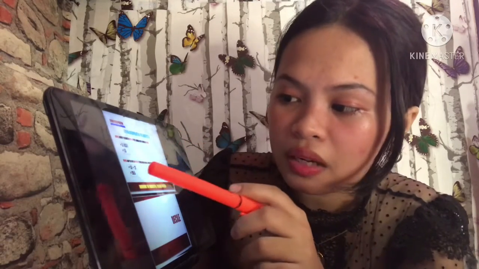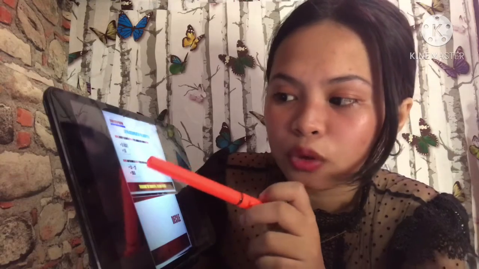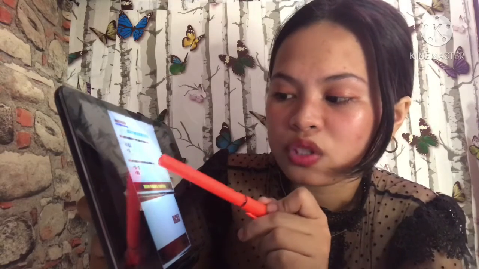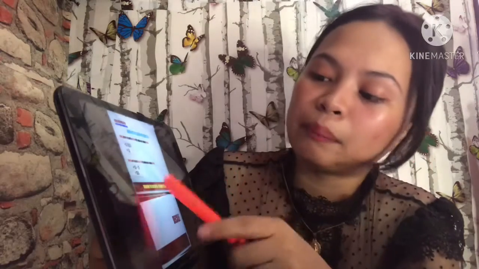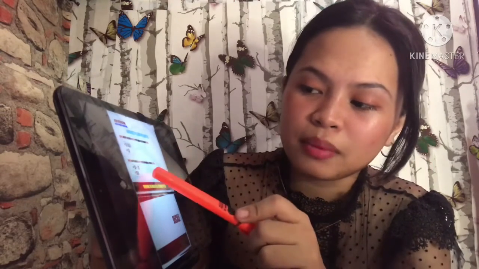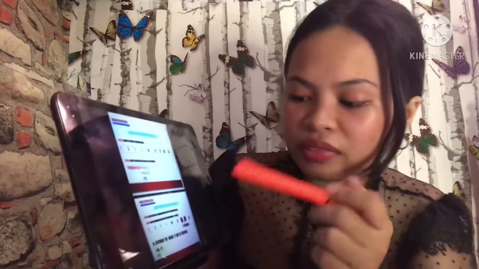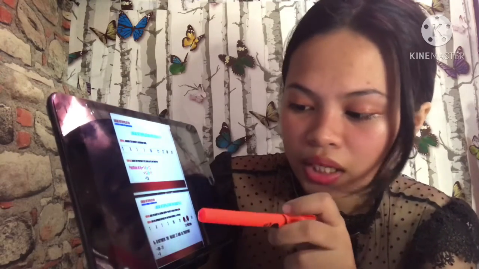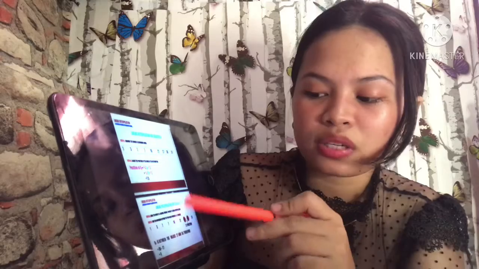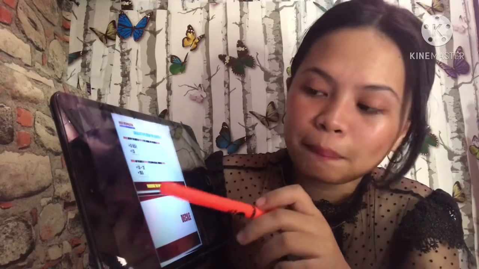Then step B3, add the result in step B2 to the second smaller number in step B1. 1.5 plus 27. Ma'am, saan nakuha yung 27? Dito yan, sa pinaka-smaller nga daw ng B1. Ito yung pinakamaliit, silang dalawa lang, kaya 27. 1.5 plus 27, ang sagot is 28.5.